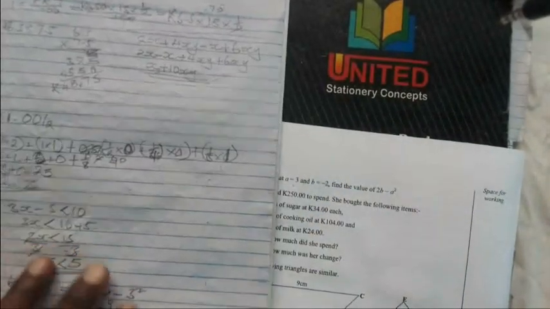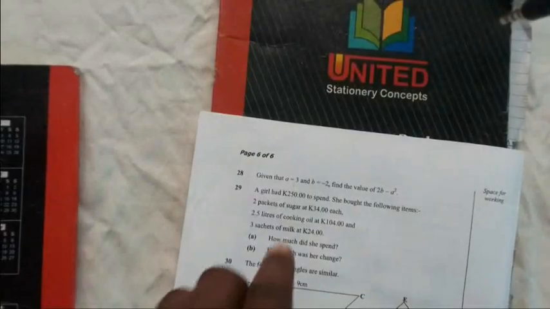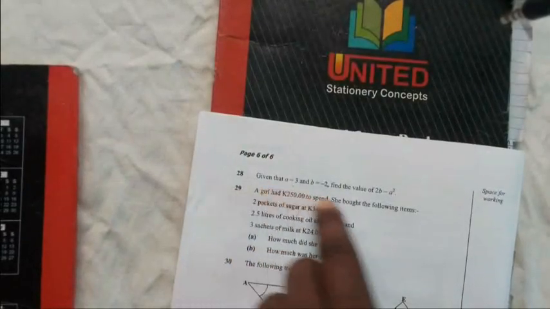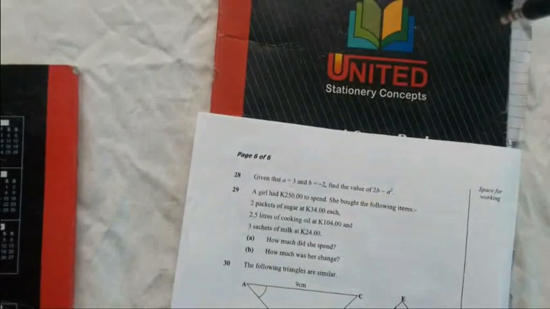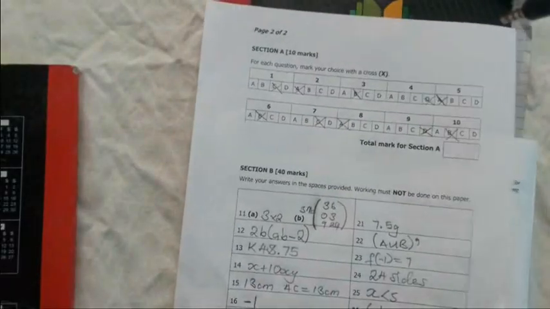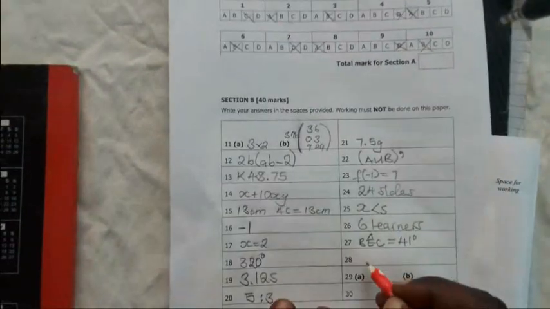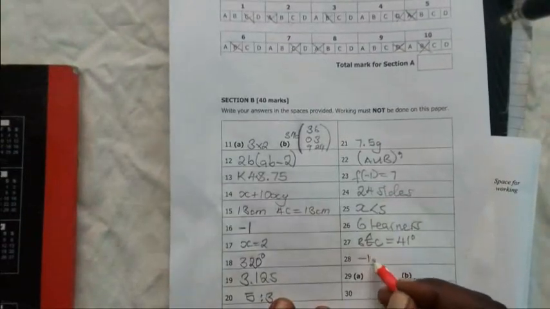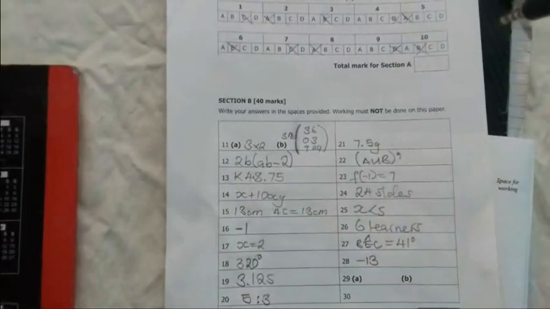So if we write, we use this information. Remember, this topic is coming from the topic of substitution under integers. So the value of this will be negative 13. So I'm going to write that answer on question 28, which is negative 13. Okay, negative 13, that is the answer on question 28.